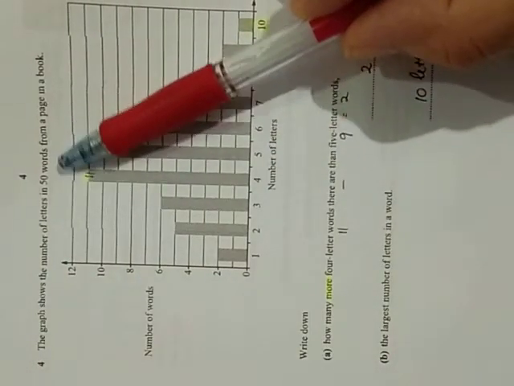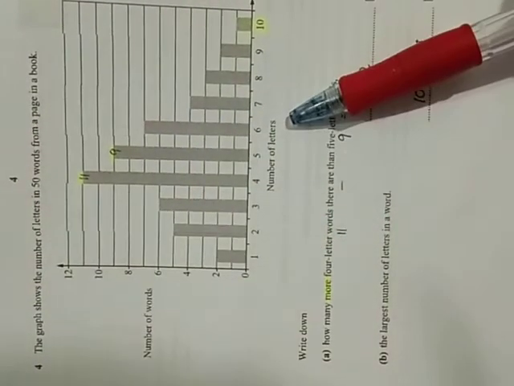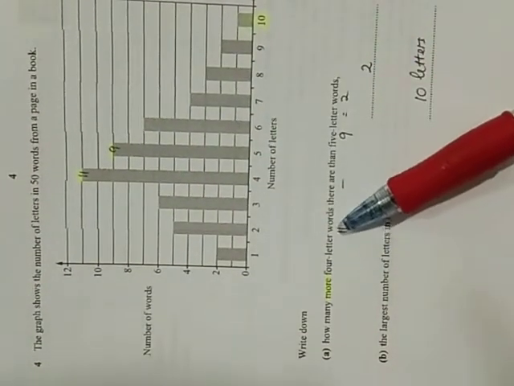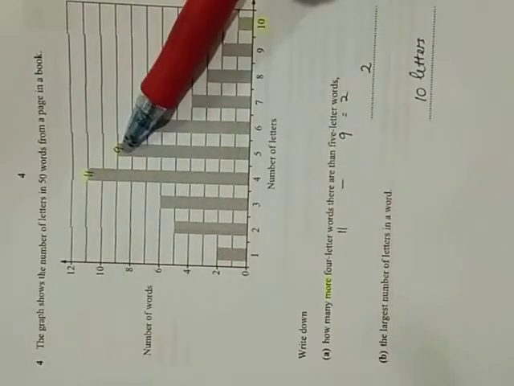Now question 4. The graph shows the number of letters in 50 words from a page in a book. How many more 4-letter words are there than 5-letter words? 4-letter words, number of words, number of letters. So for 4-letter words there are 11 words, and for 5-letter words there are 9 words.